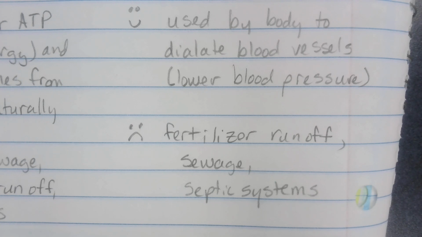So nitrates are used by the body to dilate blood vessels, and that lowers our blood pressure, so that's a good reason why we need nitrates. But again, we put excess into the environment, and that's usually through fertilizer runoff, sewage, and septic systems.